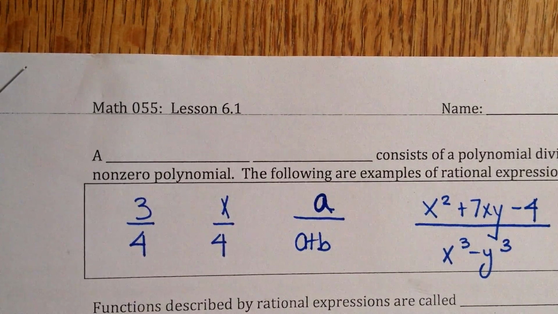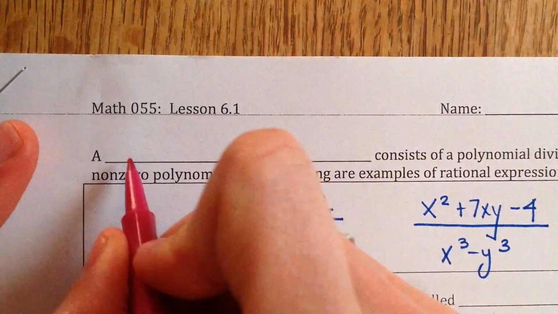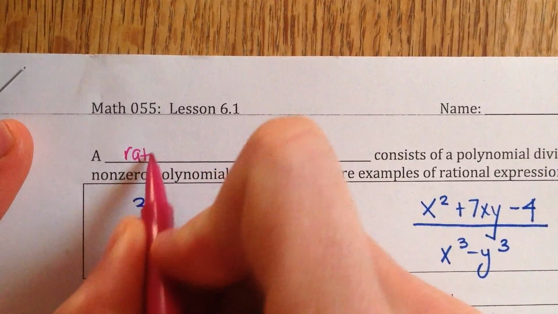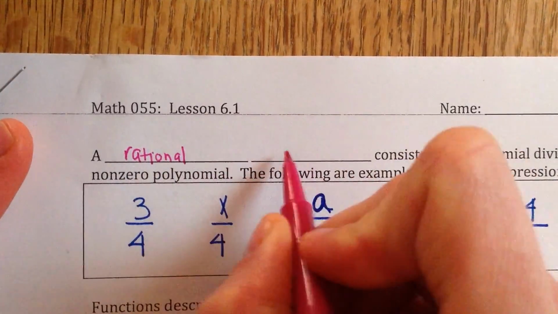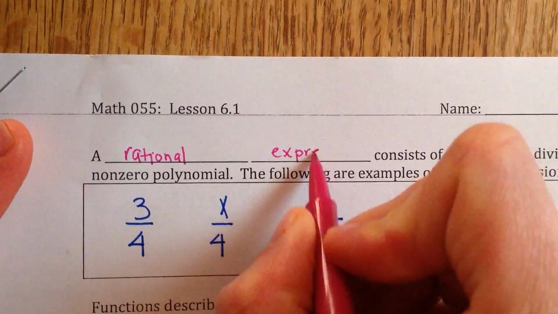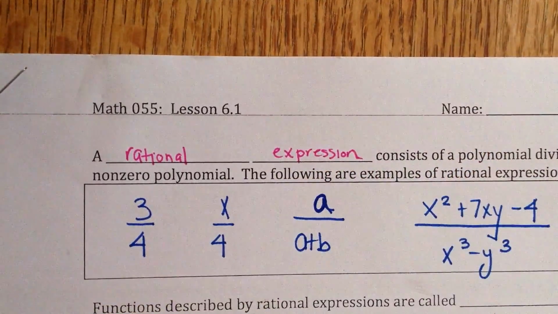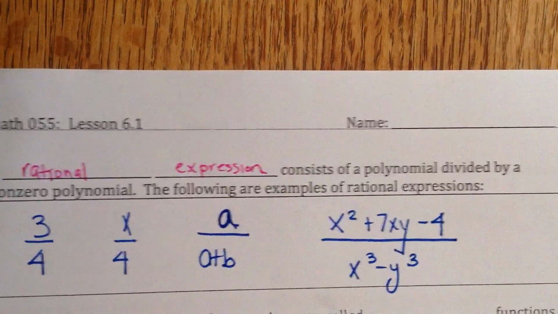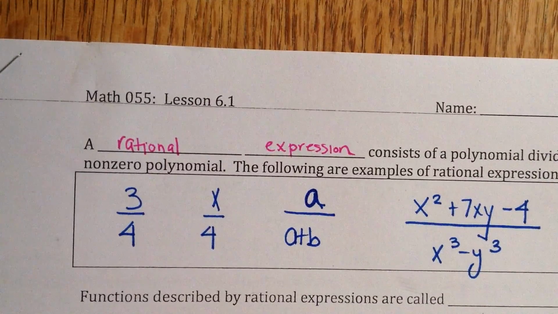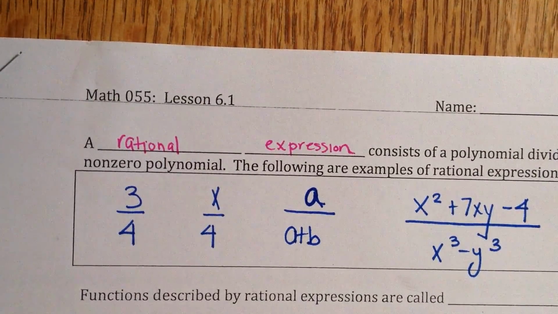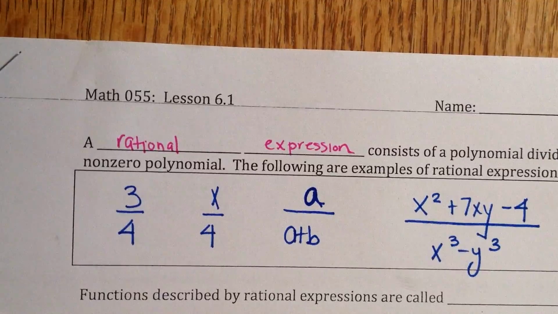Section 6.1 is about rational expressions. A rational expression consists of a polynomial divided by a non-zero polynomial. So here are some examples of rational expressions.